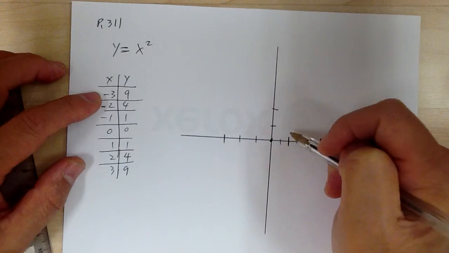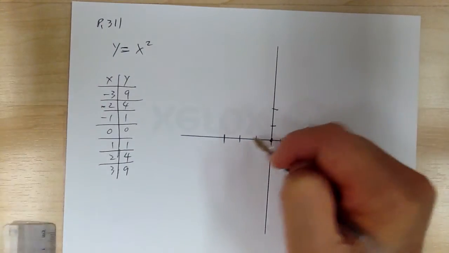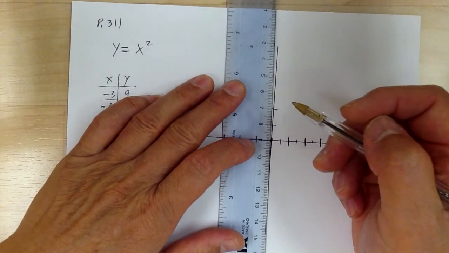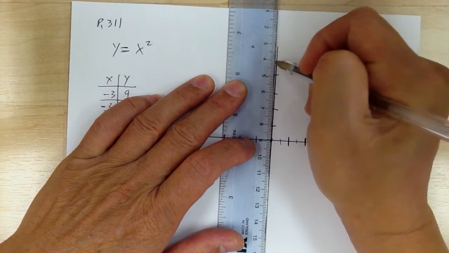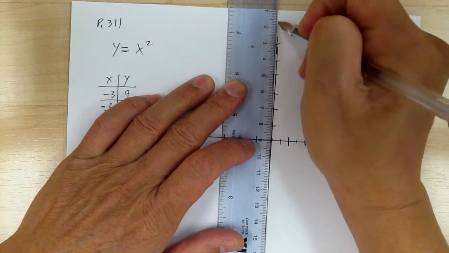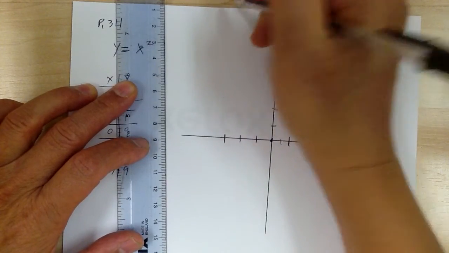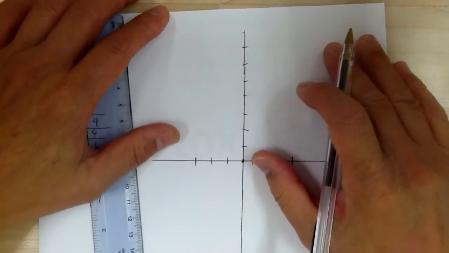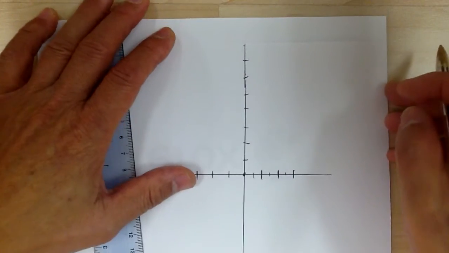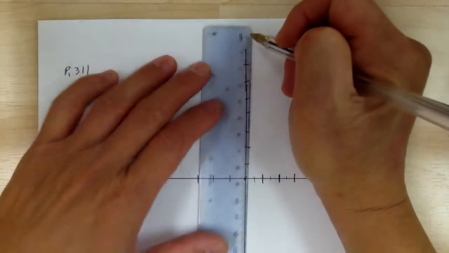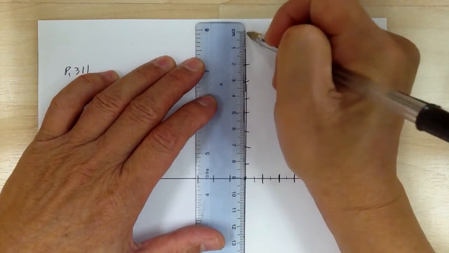Okay, so -3, 9. I don't think I have enough room. So -3, 9 is way up here. That's why you normally don't need to go that high. Okay, let's do this then.